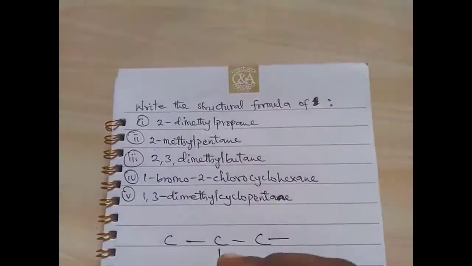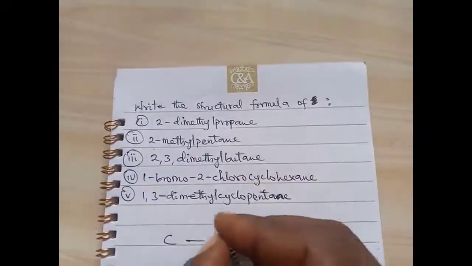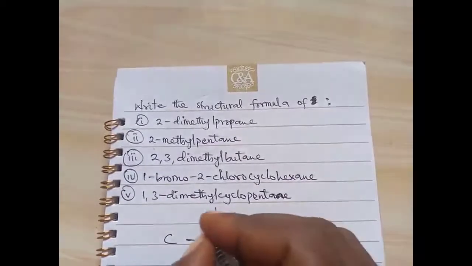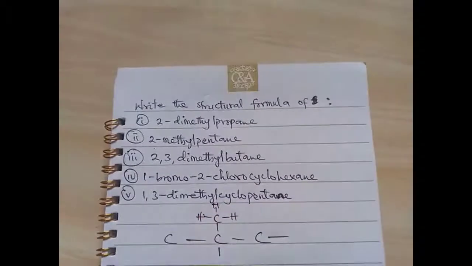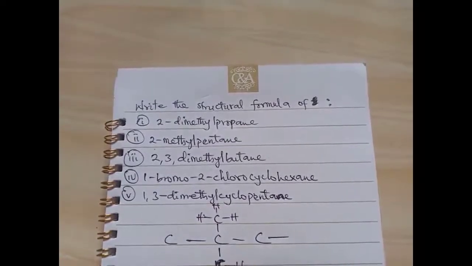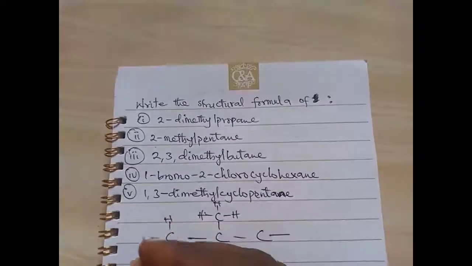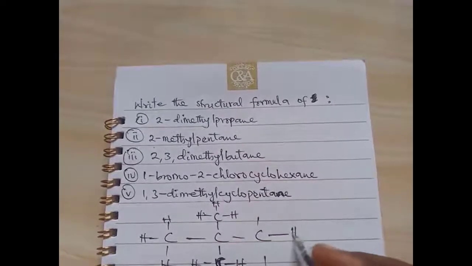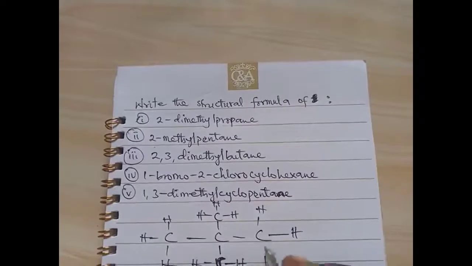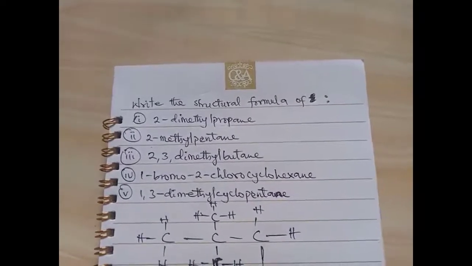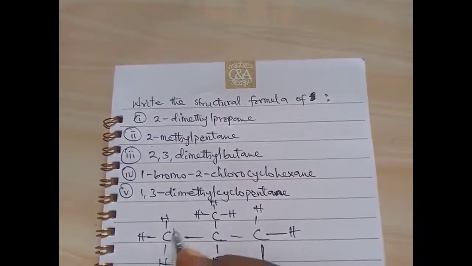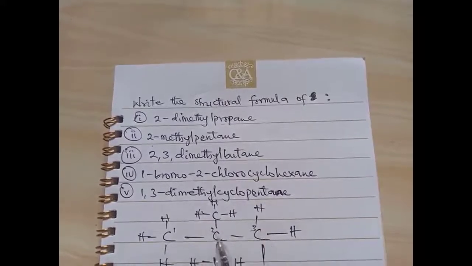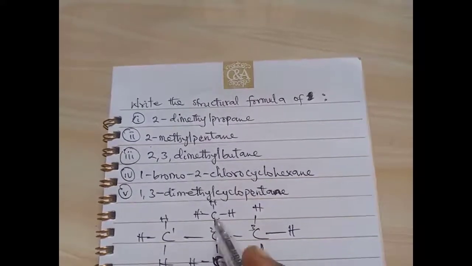So there is 2. 2 means di. 2 methyl, CH3. That's what it means. So that's the structure. This is 2. We have 1, 2, 3. 2,2-dimethylpropane.